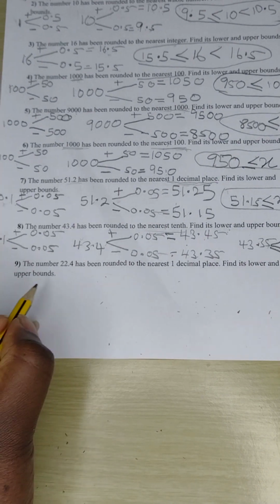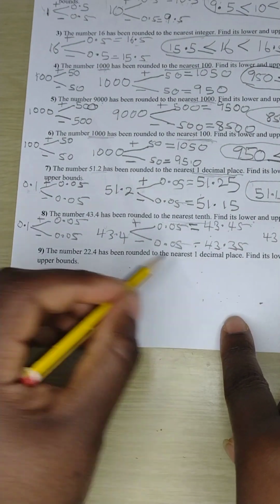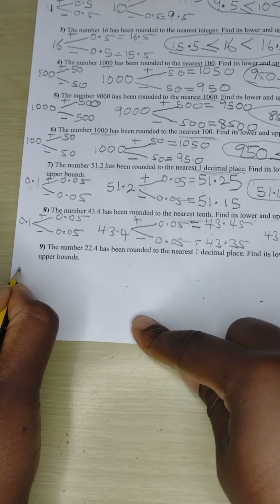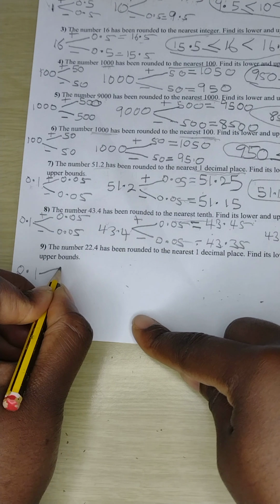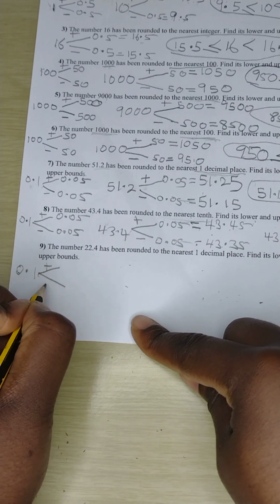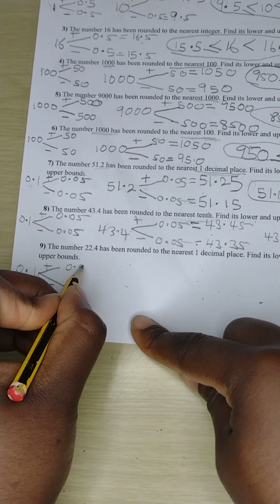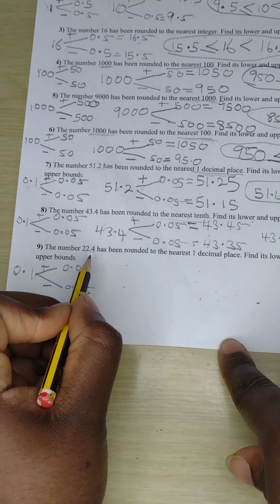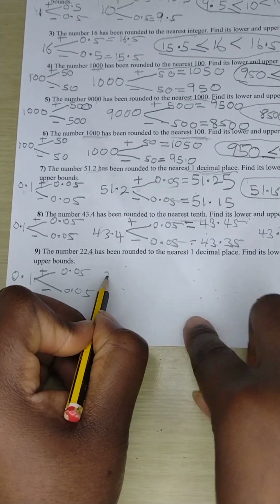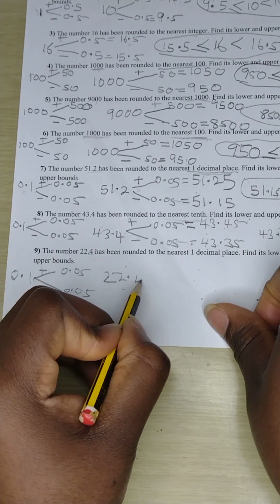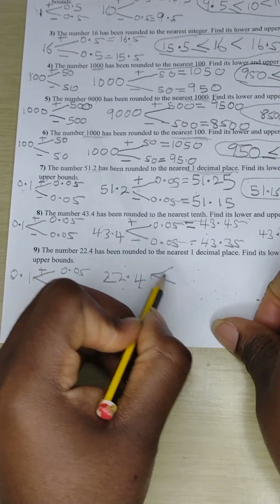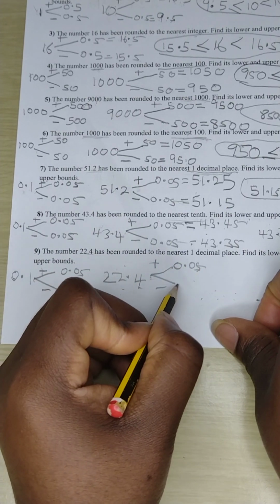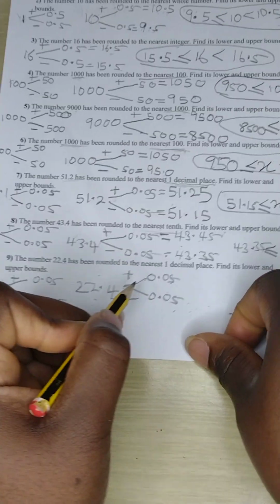Again, we're doing the same thing as before. We've got one decimal place, so 0.1 is the smallest one decimal place you can get, and you split it into your upper and lower bounds. Now the number we're working with is 22.4, so you get that down here, and then get its upper and lower bound by adding 0.05 and subtracting 0.05.